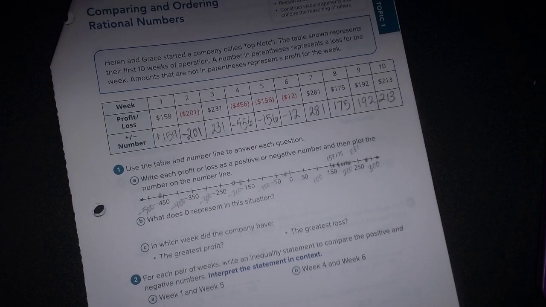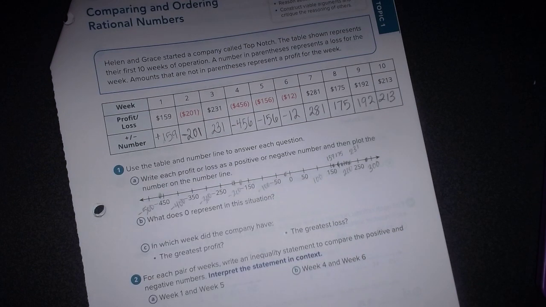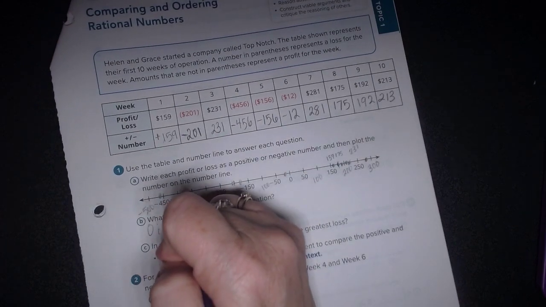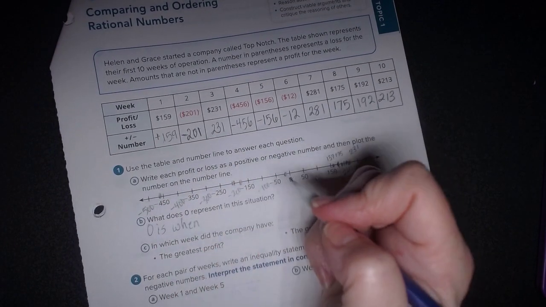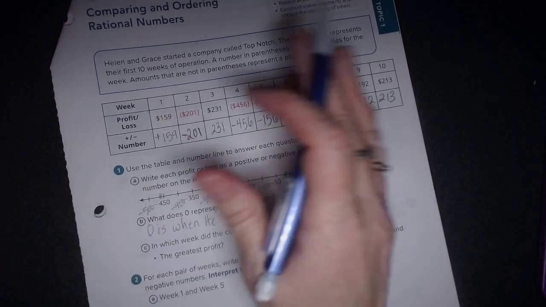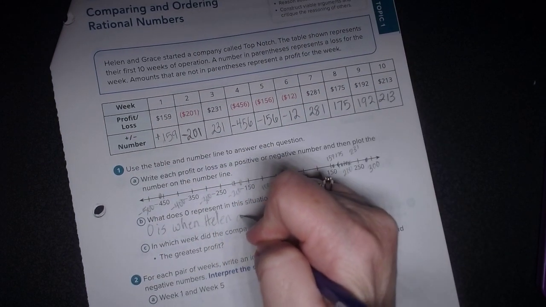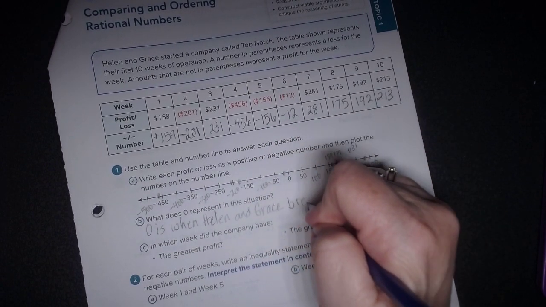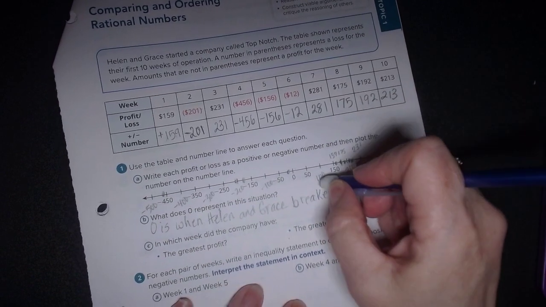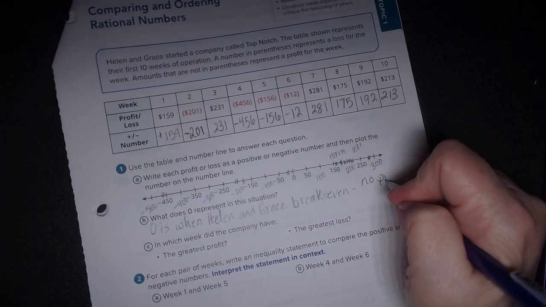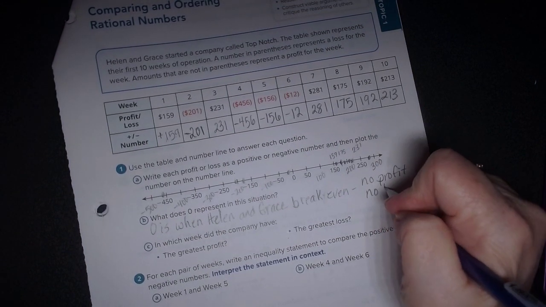It says, what does 0 represent in this situation? So 0 is when Helen and Grace break even. And I don't know if you know what that phrase means. It's good to learn that. A break even point, it's 2 words. It means that there's no profit, but there's no loss either.